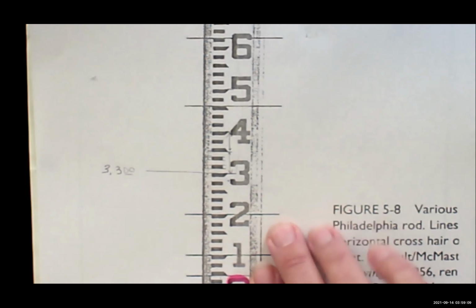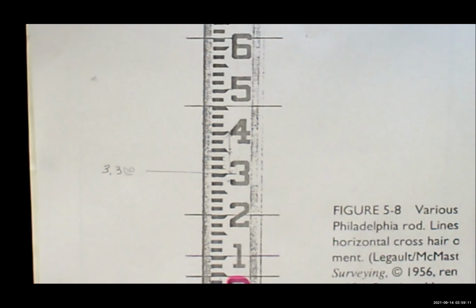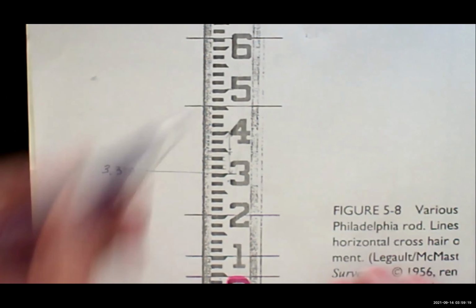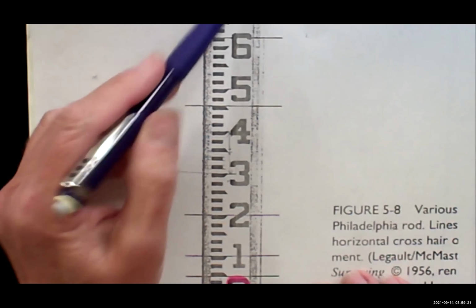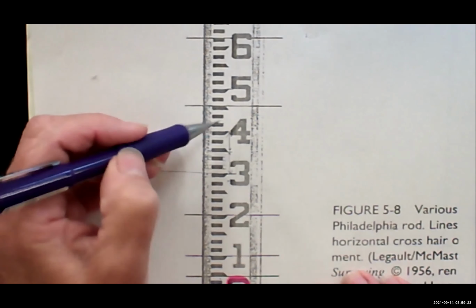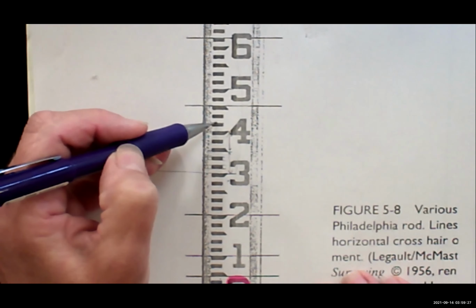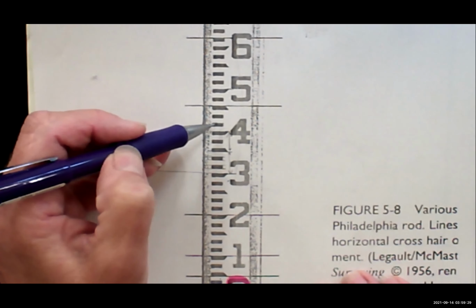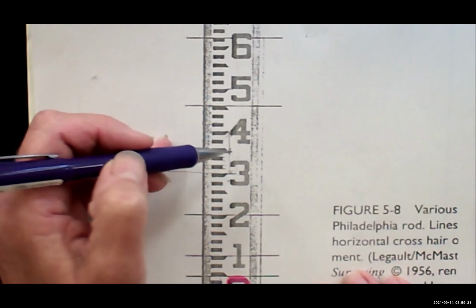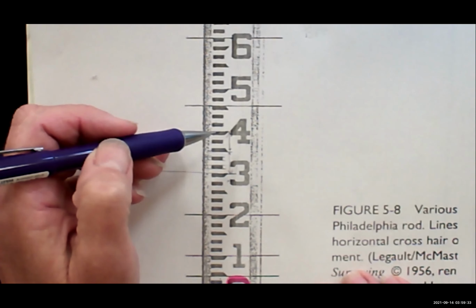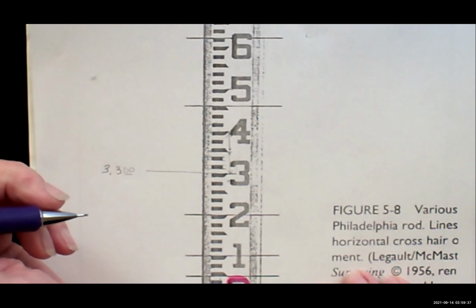So how many decimal places can you read on this rod? You could read the black number, and you could read whether it's just above or just below each bar. That's 2 decimal places, but our last number is always an estimate, right? So we actually read it to 3 decimal places.